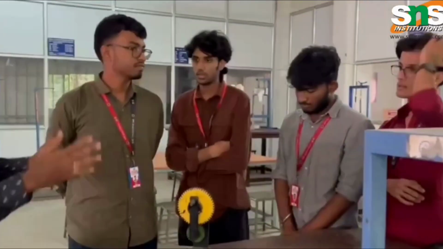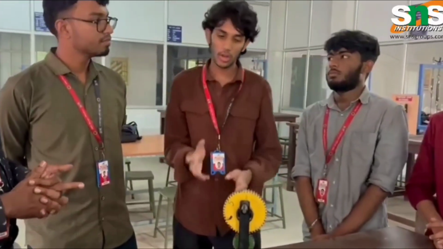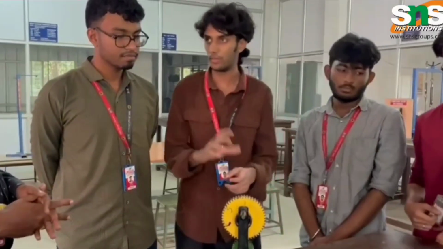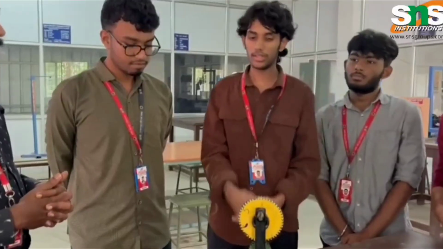Okay, good. Can you explain the applications of gears? Majorly it is used in the automotive industry, where the engine and motor are connected with gears, so we can adjust the speed and torque. And in the differential gear, when we are rotating the steering, the differential gear comes into play. The second application is clocks. Majorly in clocks, gears are used. So these are the major applications.